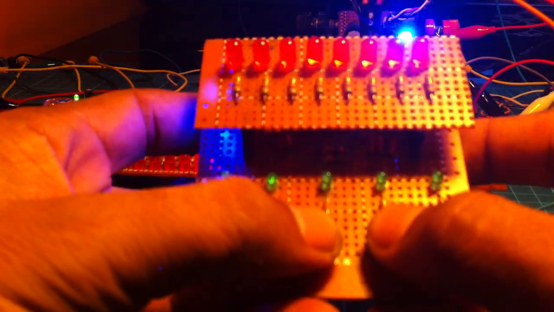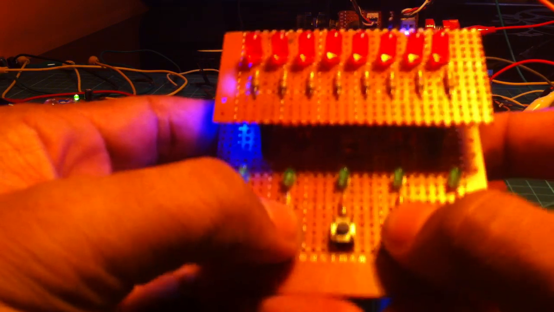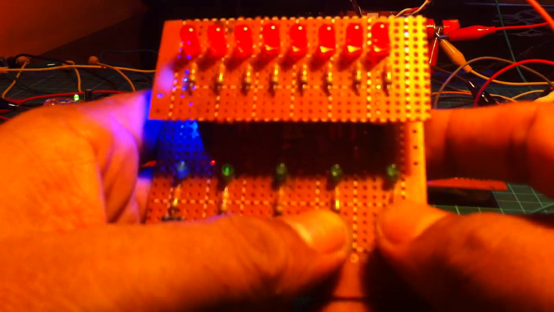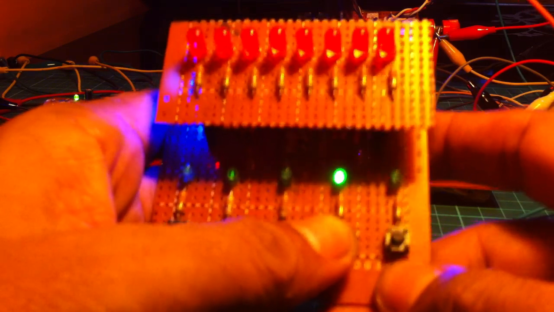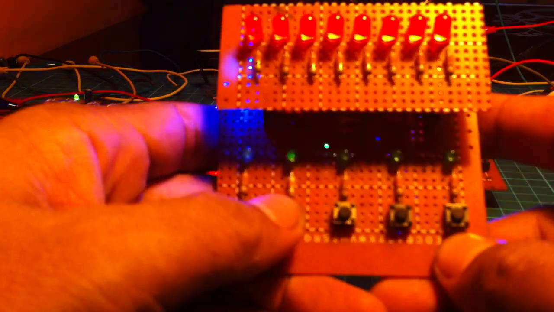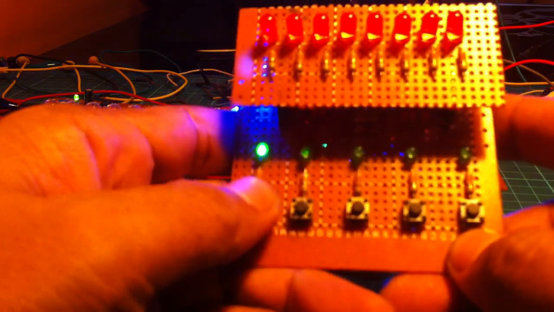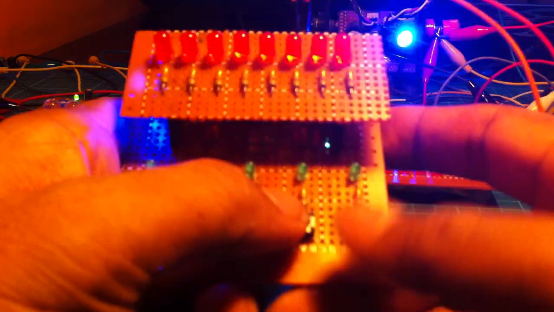Let us see. Check. Every time you press the button, the input LED turns on. This one turns off and on, a little dim. Also this one.